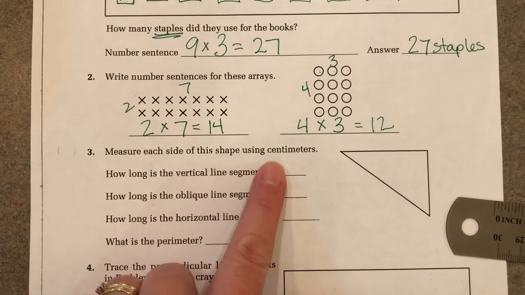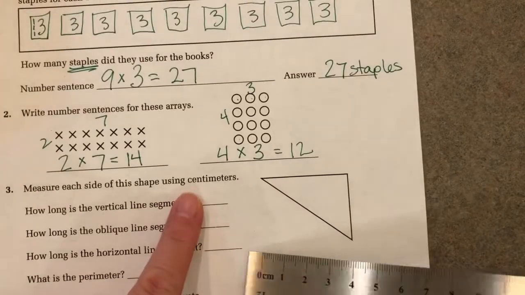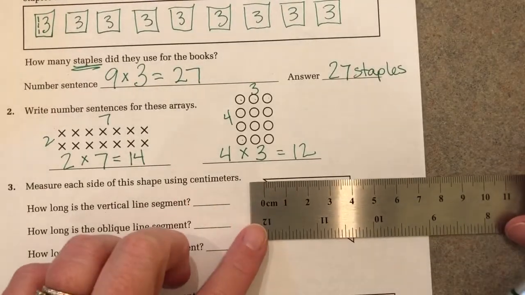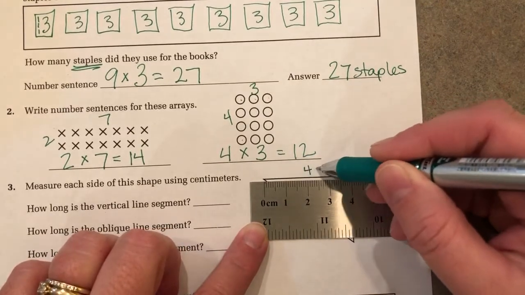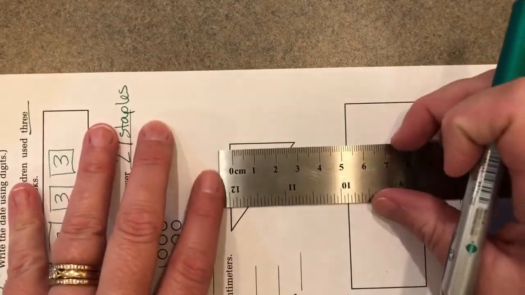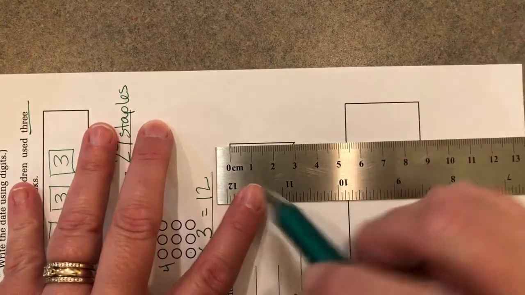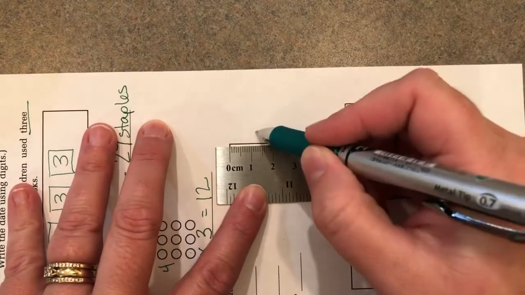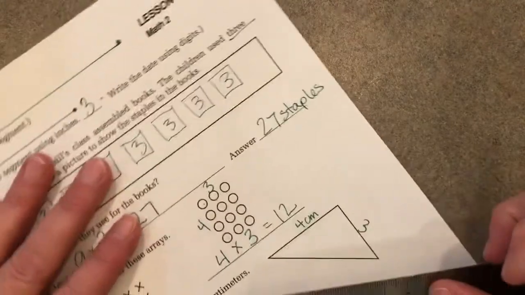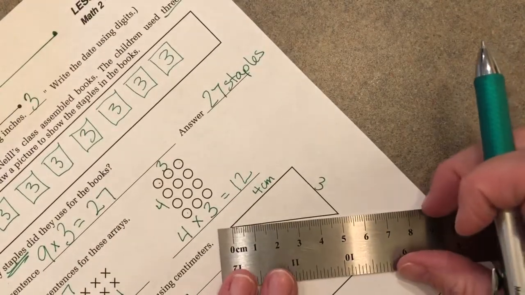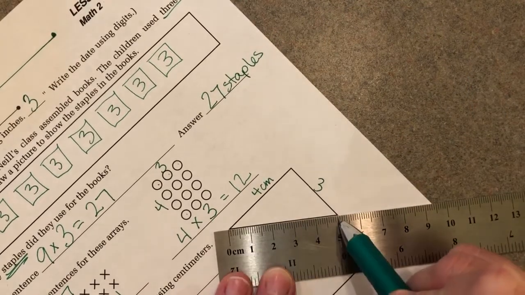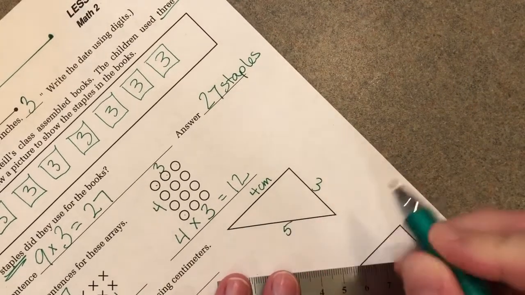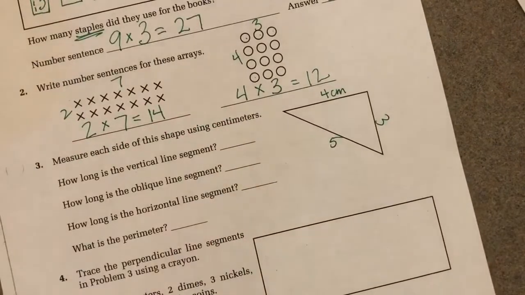Measure each side of the shape using centimeters. So this side is from here to here, 4 centimeters. Turn my paper. This one is from here to here, 3 centimeters. And this one, get it to the point, from here to here is 5 centimeters. My 3 is sideways, but you get the point.